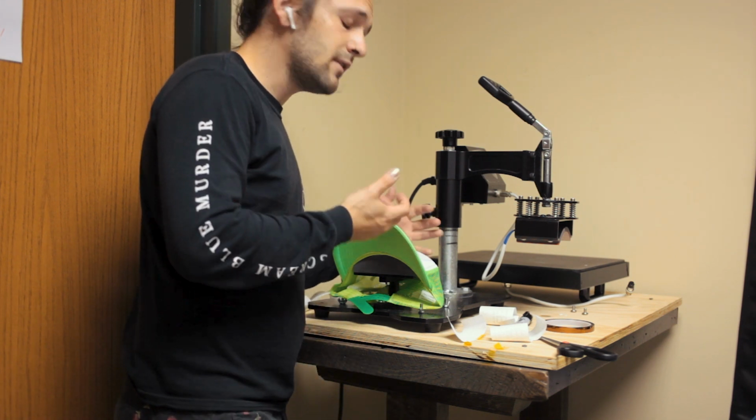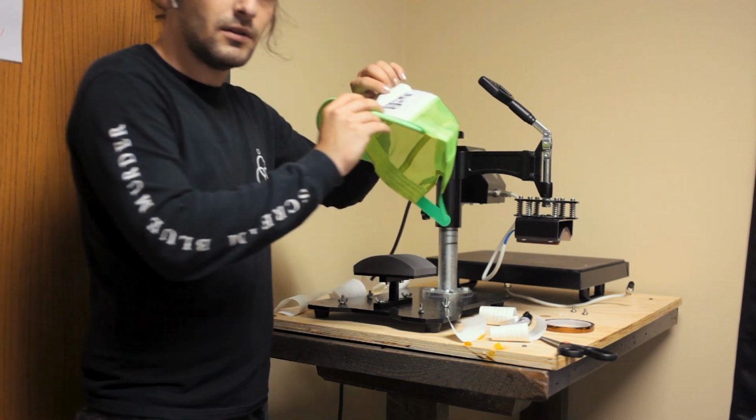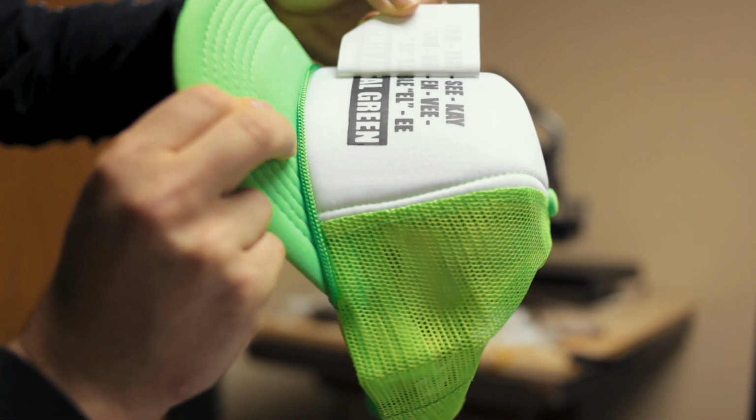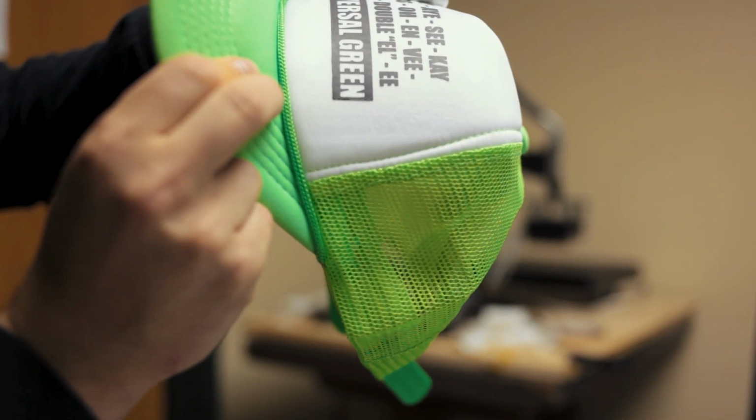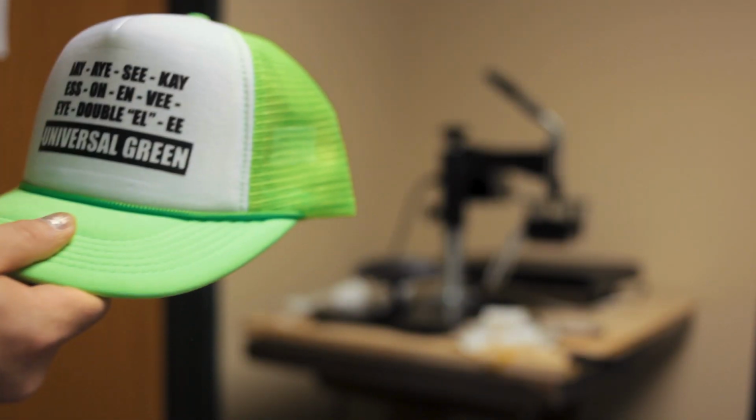And then now when I get that up, I'm just going to slowly peel this back. You don't just want to rip it off, but you do slowly peel it back. We'll just slowly peel this back, not doing it too quick. And there we go, and that's it. So I'm going to go and finish up the rest of these, and we're good to go.